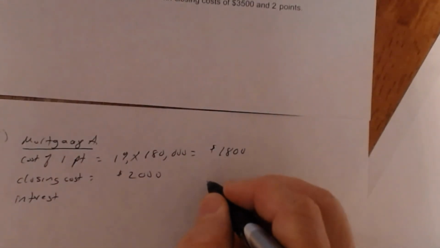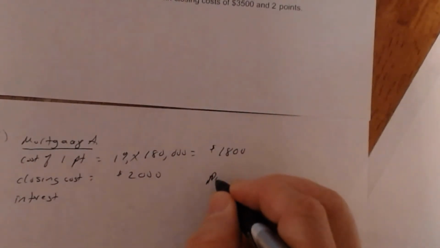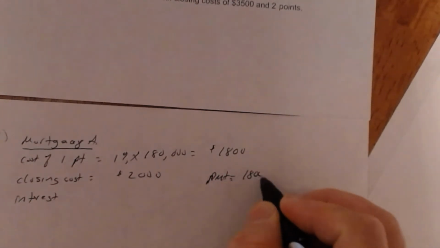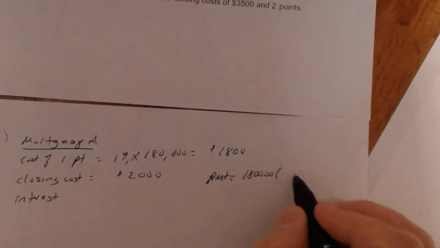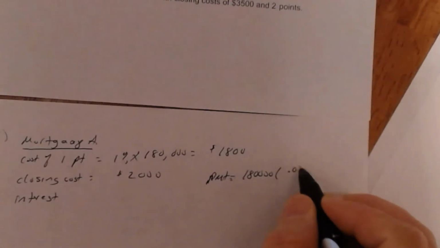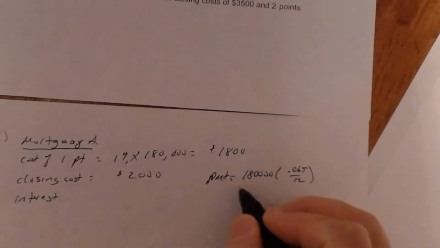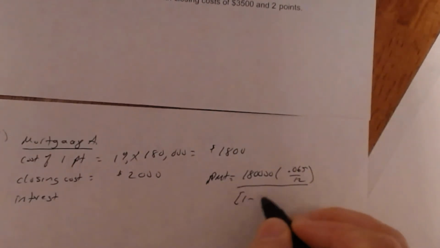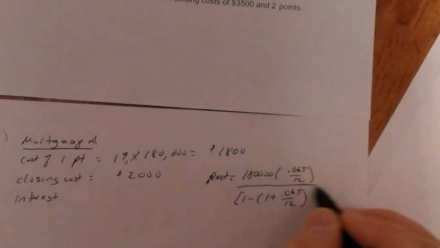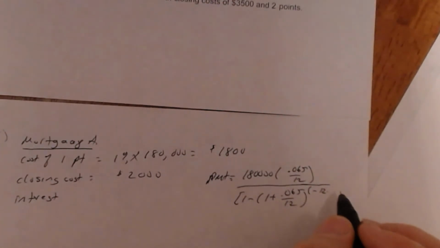So the monthly payment will equal $180,000 times 0.065 divided by 12, all divided by 1 minus, 1 plus 0.065 divided by 12, all raised to the negative 12 times 30, for 30 years.